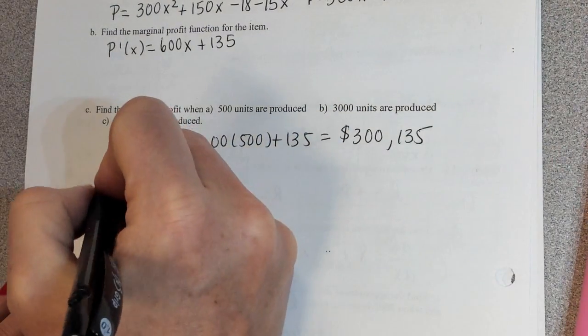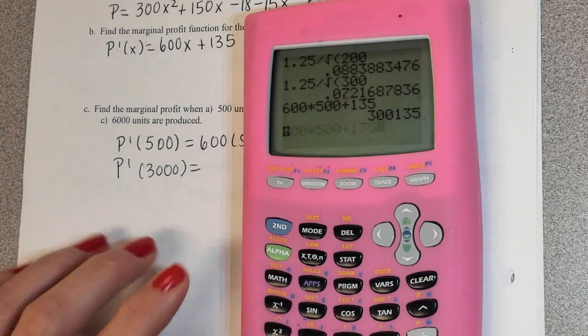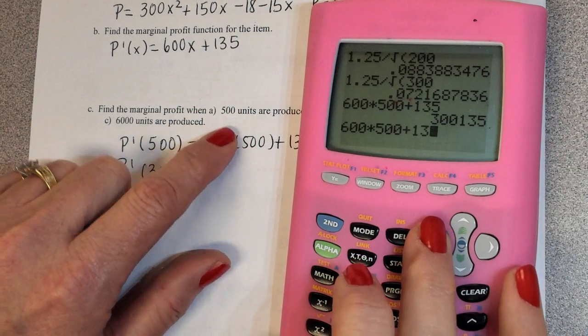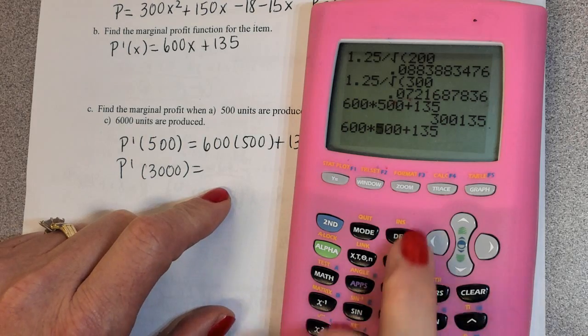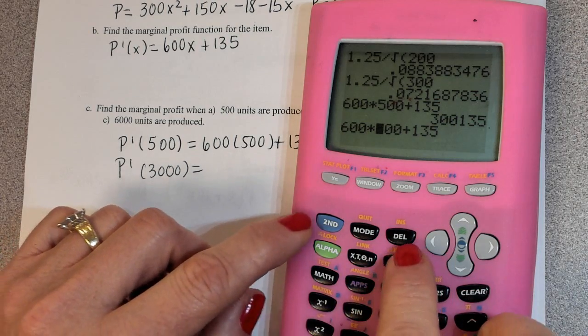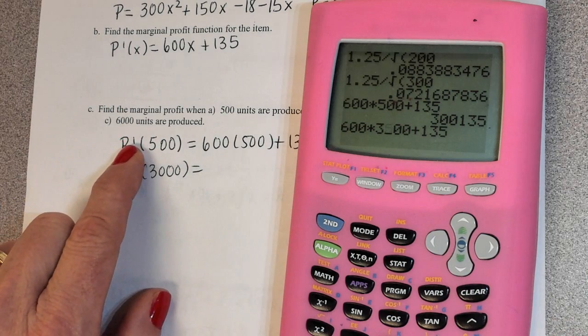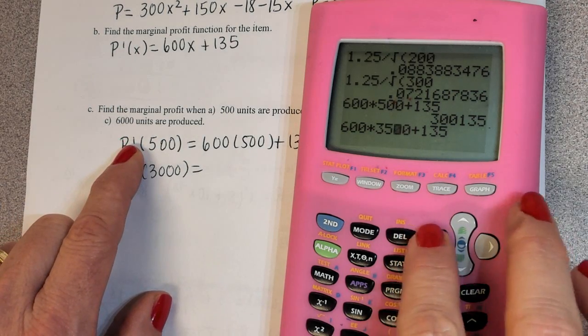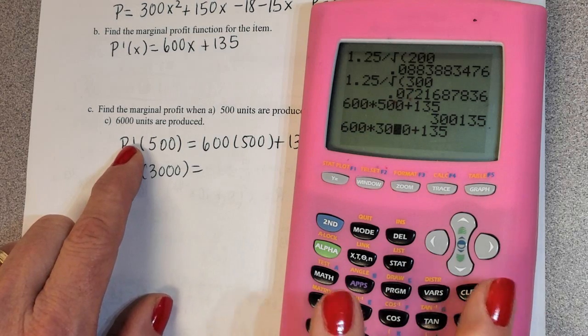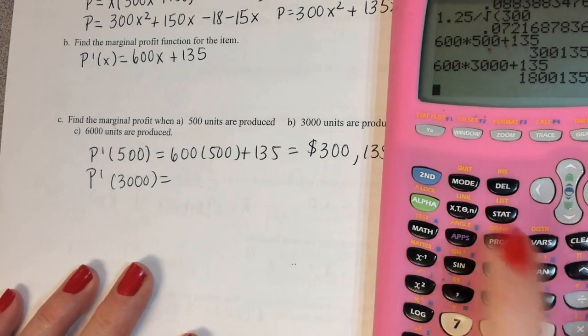And then if we're going to do 3,000, now if you're going to do this 3,000, I just want to show you here, I can do my second entry, but I'm going to change 500 to 3,000, so I have to insert another digit. So you're going to have to do second delete, and then I push the number I want, 3, and then it's 3,000. And then I'm just going to arrow over and arrow back. It'll take a little practice to get used to that, and that gives me 1,800,135.